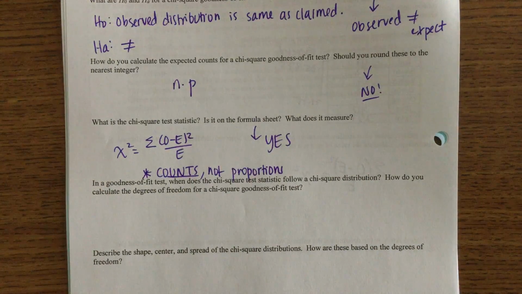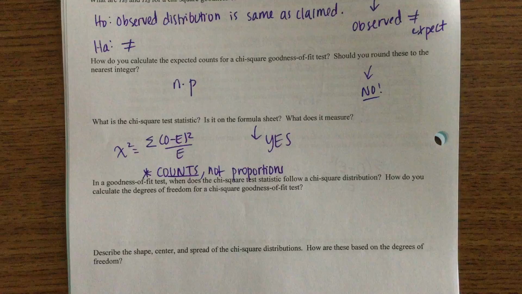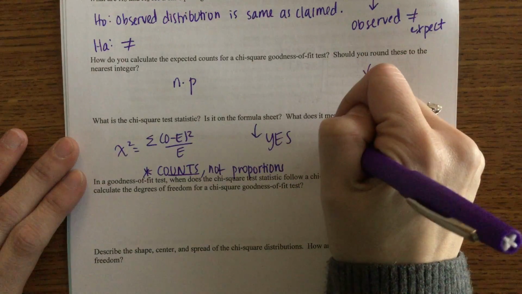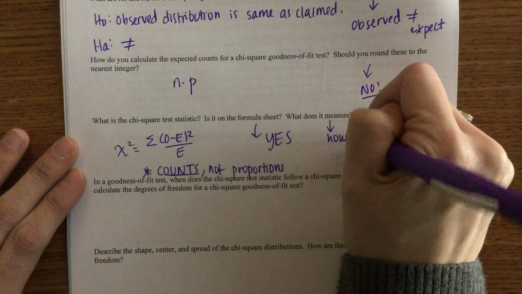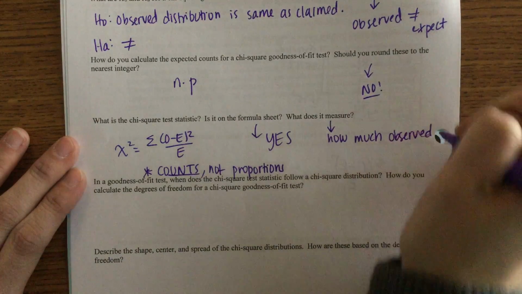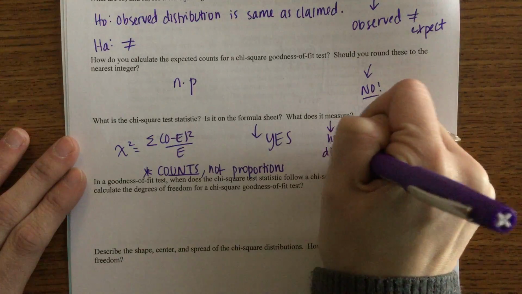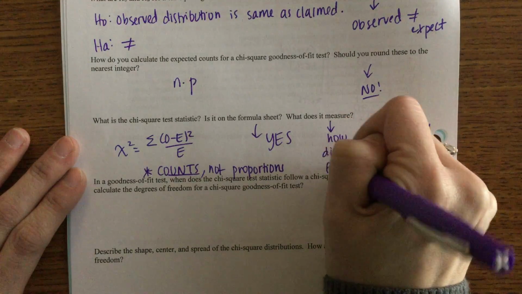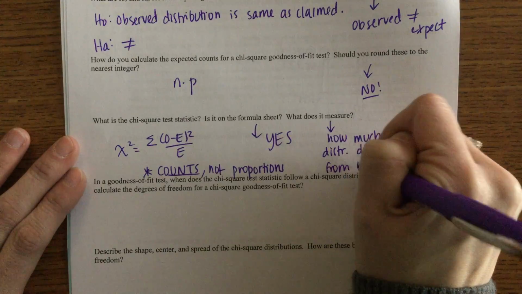Every hypothesis test is going to use that test statistic. Do you already see why this is better? Okay, so what does the test statistic measure? It measures how much the observed distribution differs from the hypothesized distribution.